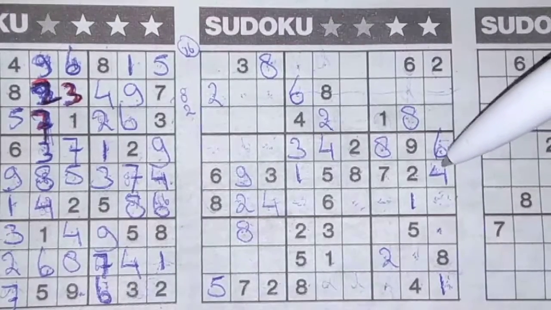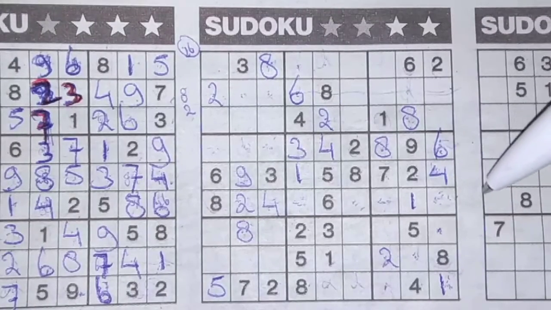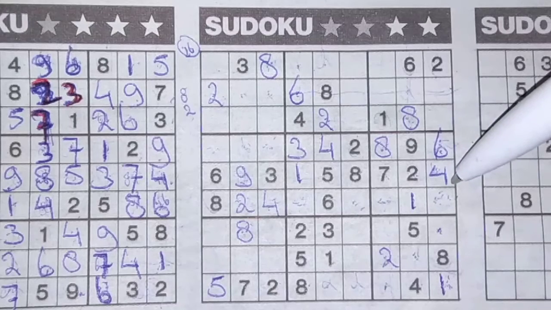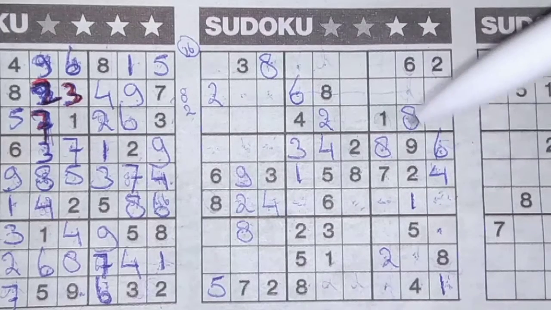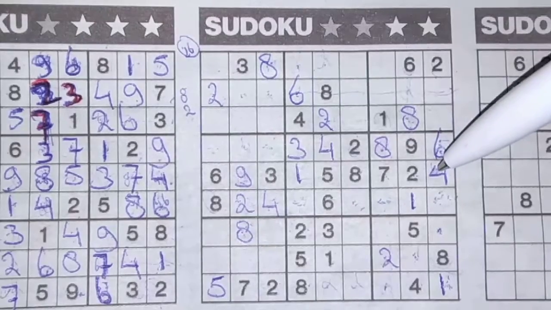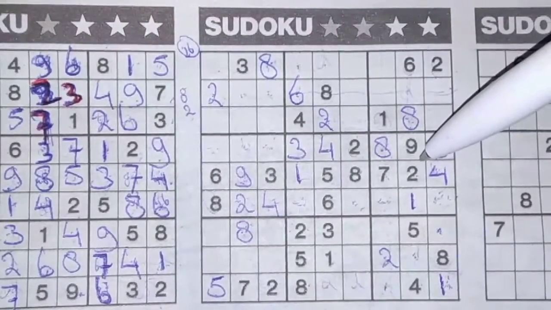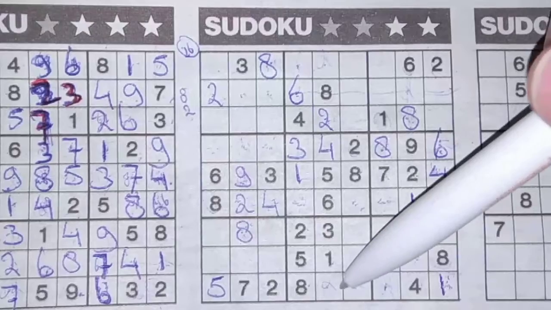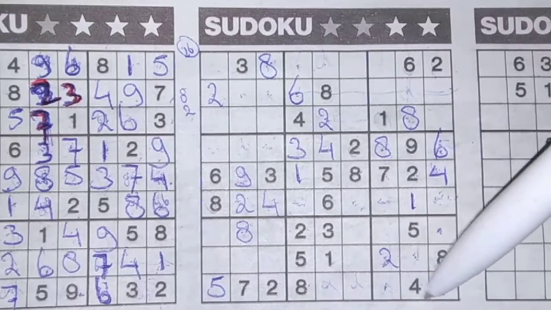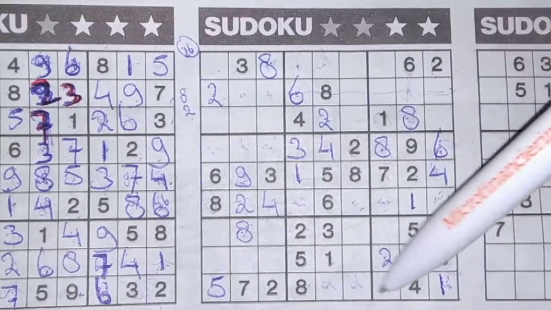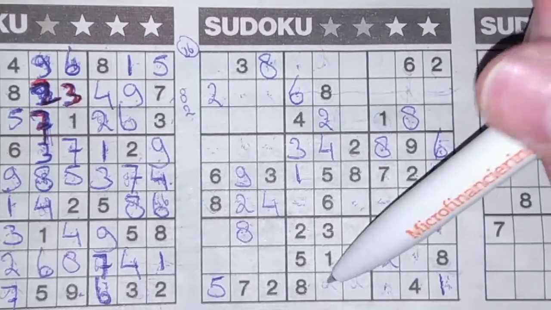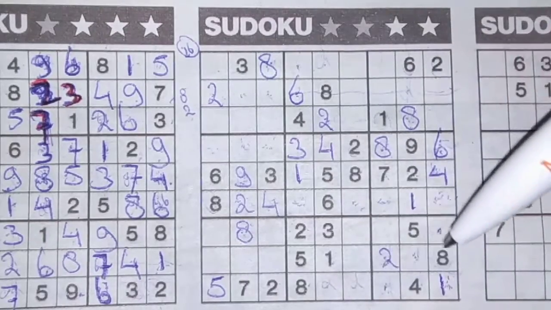Alright. 7, 9, 3, and 6 is missing. 6, the 9, 3. Yes, 3 missing numbers now.